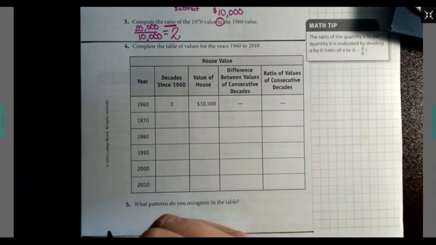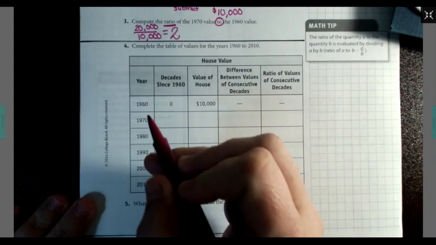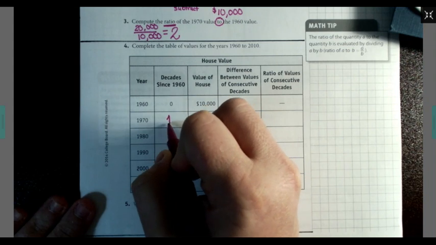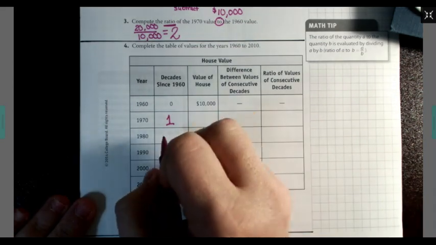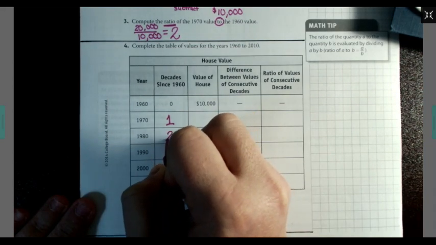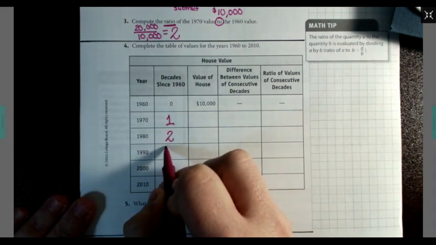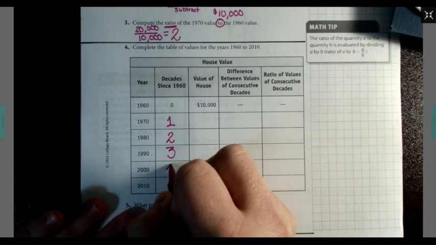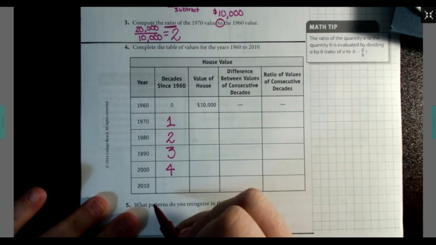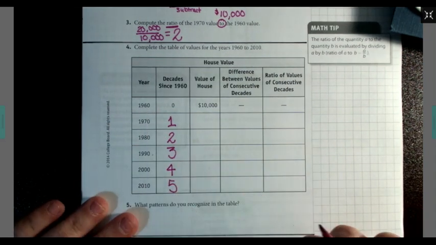So, decades means every 10 years. So from 1970 to 1960, that's 10 years. So that's one decade. From 1980 to 1960, that's 20 years. So that's two decades. 1990 to 1960 is three decades because it's 30 years. From 2000 to 1960, that's 40 years, which is four decades. And 2010 to 1960 is 50 years, so that's five decades.